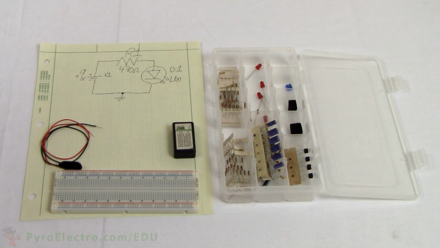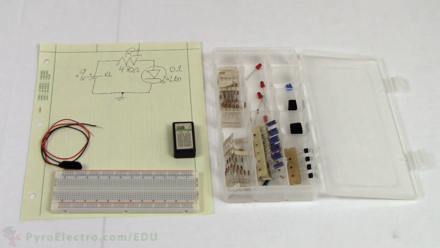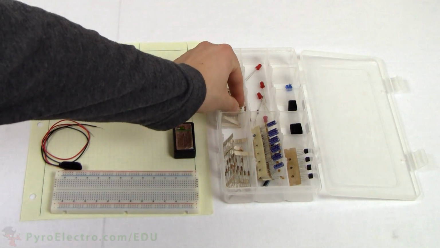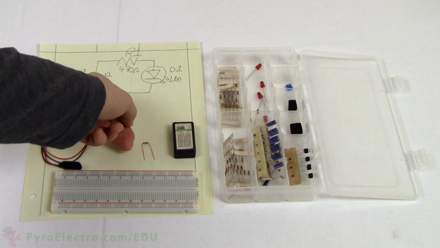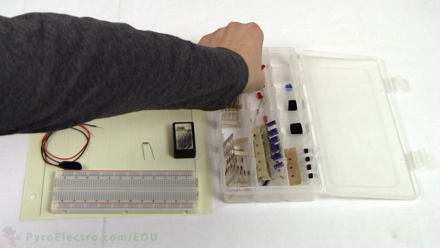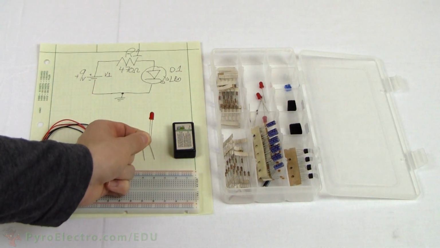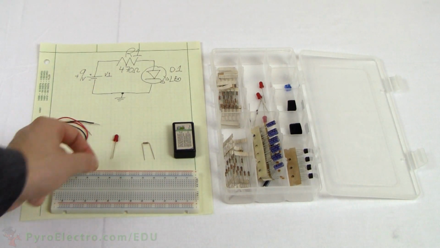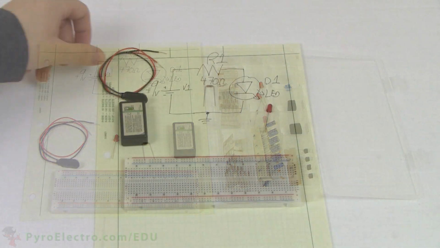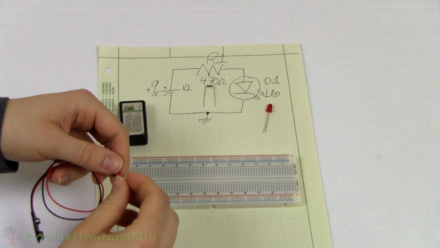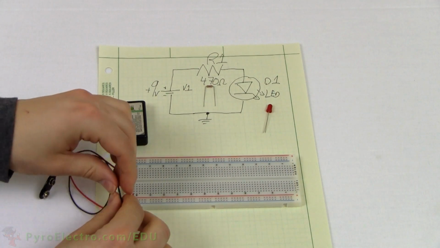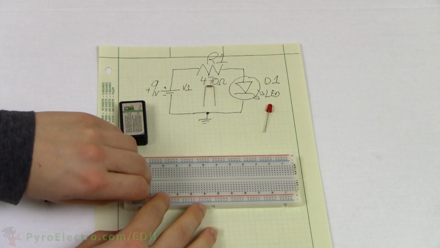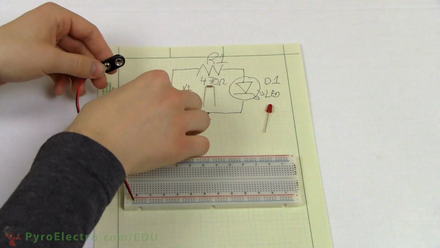With our schematic drawn up, we can now build the circuit. We'll need all the components to build it: a 9-volt battery, a 9-volt battery connector, a breadboard, a 470 ohm resistor, that's the colors yellow, violet, brown, and gold, and a red LED. Now, just as we did in the previous experiment, connect your 9-volt battery to the breadboard using the 9-volt battery connector.